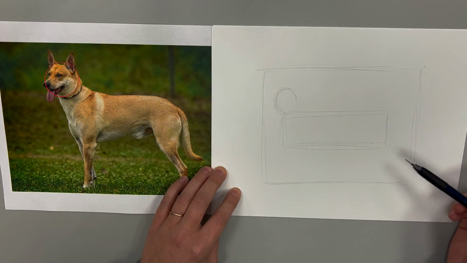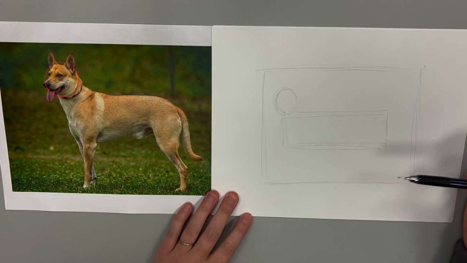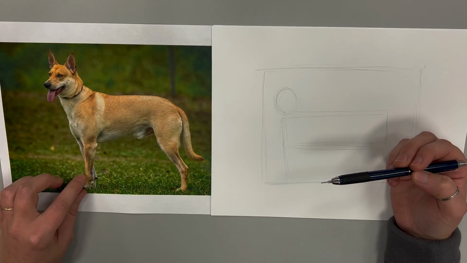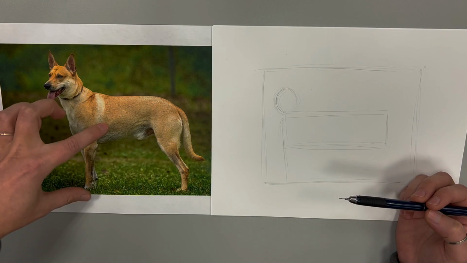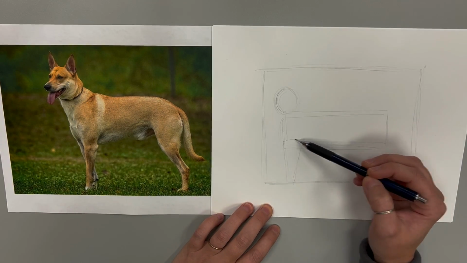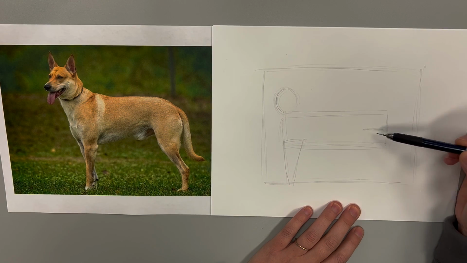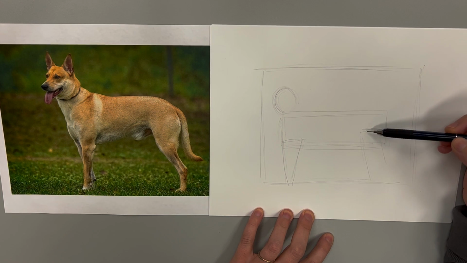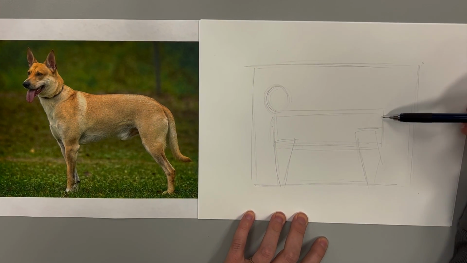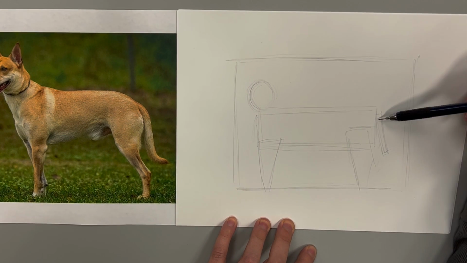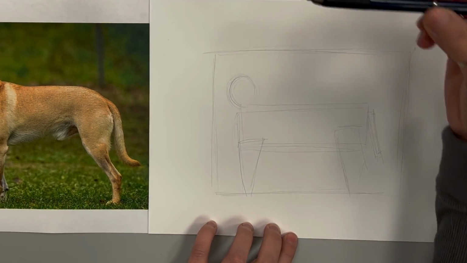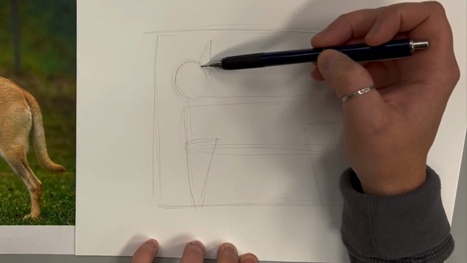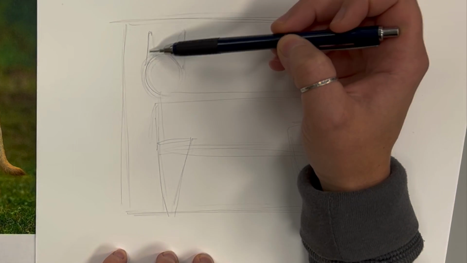Then I've put in a very light circle for the head, and I'm using triangles for the legs because they are smaller at the bottom and wider at the top. I've put a small rectangle for the tail, generally the width and length of the tail, and some triangles for the ears.